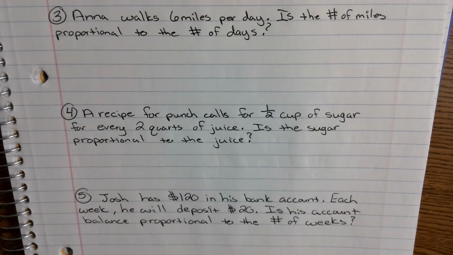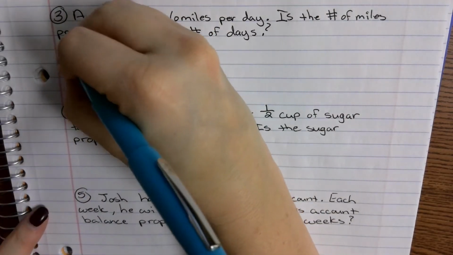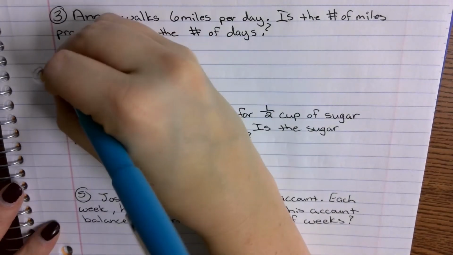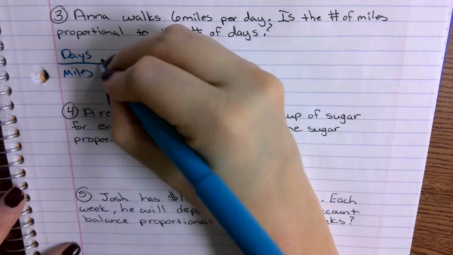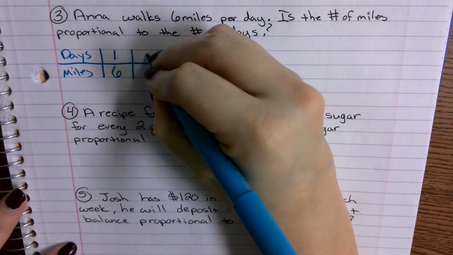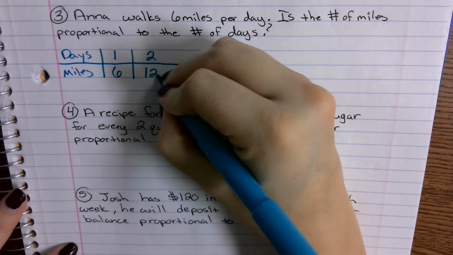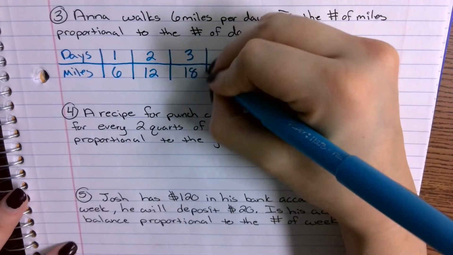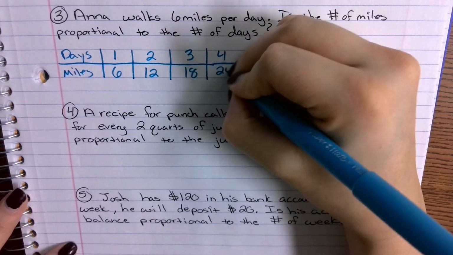All right, let's go ahead and go over number 3. Number 3, AJ. Yes, it is proportional. So if we were to compare the miles to the days, you can do it as days over miles. So I usually go ahead and focus on how many days that I'm walking versus the miles. I walk 1 day, it's 6 miles. If she's going to walk 2 days, it's 12 miles. She walks 3 days, it's 18 miles. She walks 4 days, it's 24 miles.